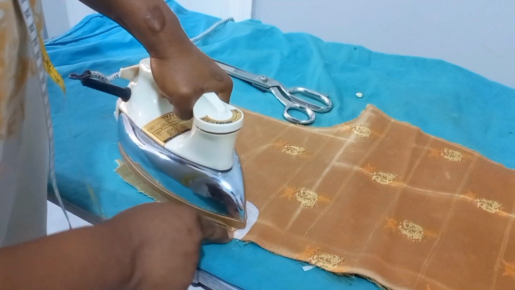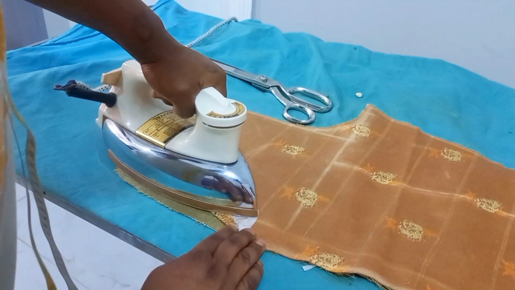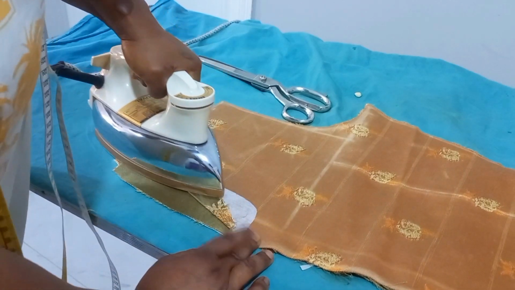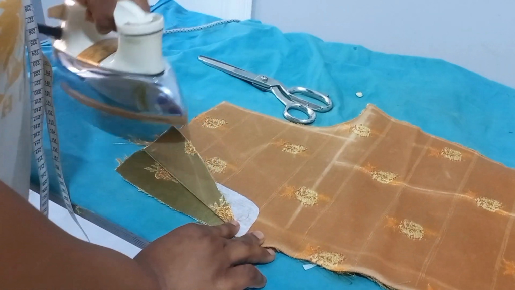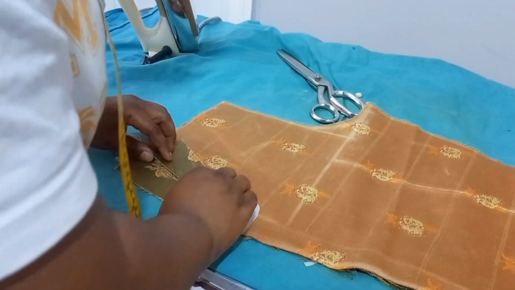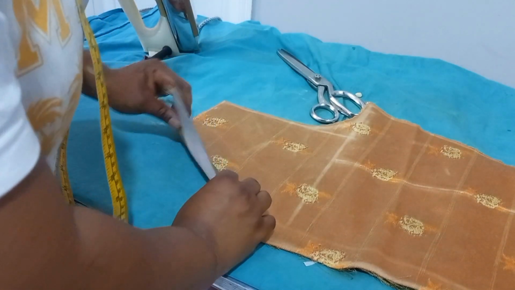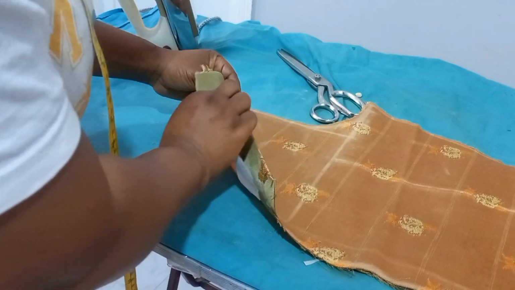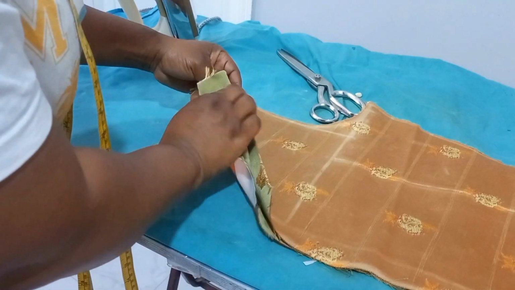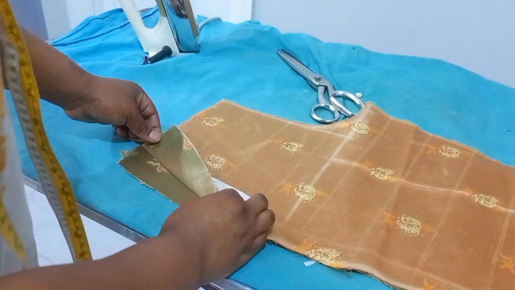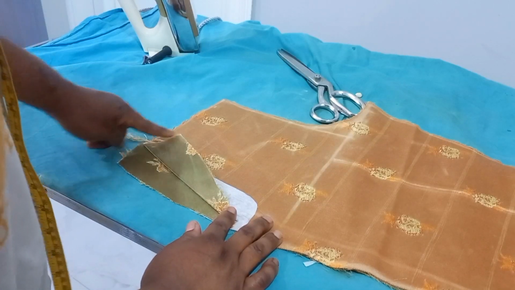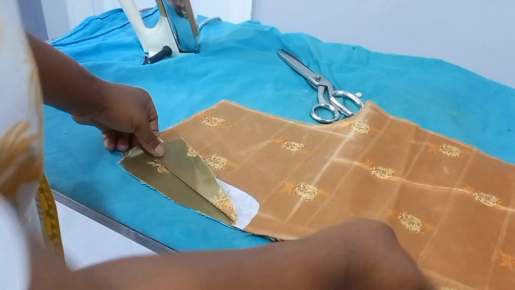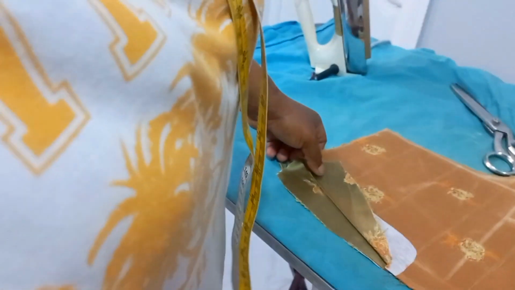You're still going to need this notch part while sewing it, and to make your sewing easier for you, to make your pants easier, you have to do this while you're cutting it. It will make your work so easy. Then fold the second one the same way. You don't have to make this part equal to this upside. Let me move the camera.